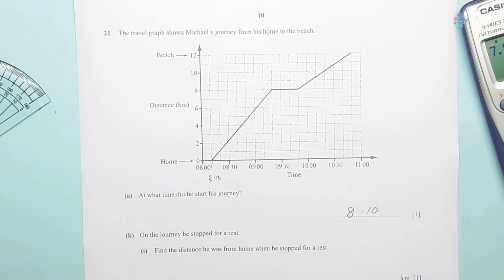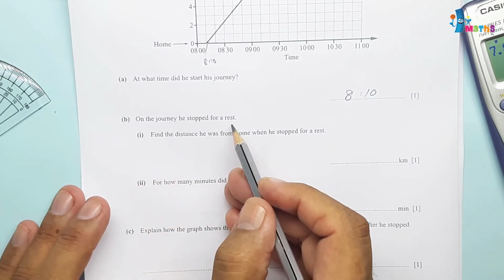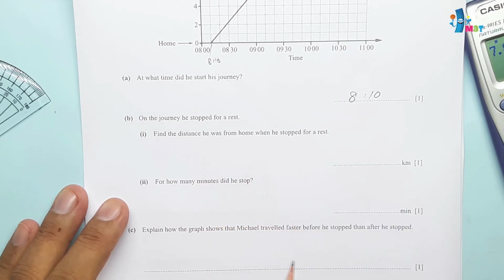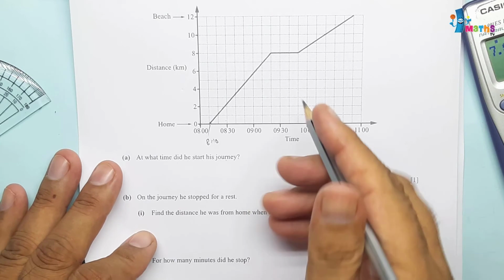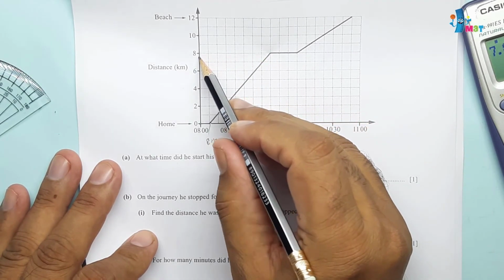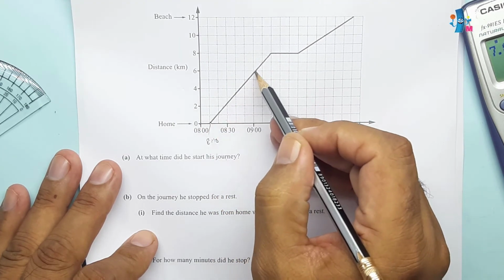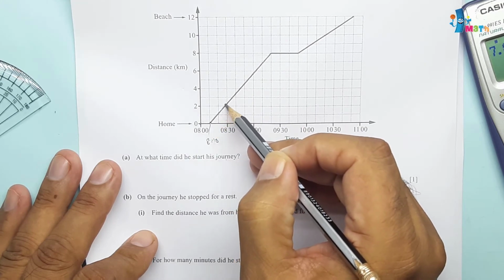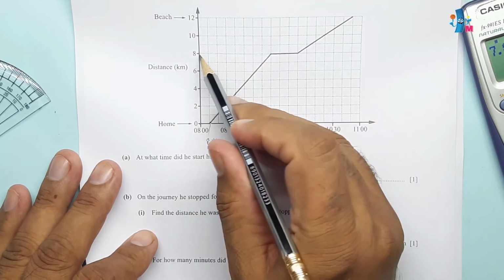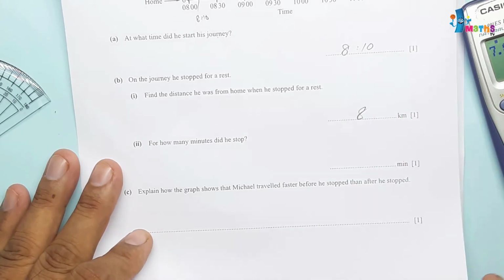Then on the journey, he stopped for a rest. Find the distance he has from home when he stopped for the rest. So he stopped over here. So the distance was 8 kilometers. So this is the stoppage, where this is the travel graph. The person is traveling, moving, going away, and at this location he stopped. So it's 8 kilometer distance which he was from home.